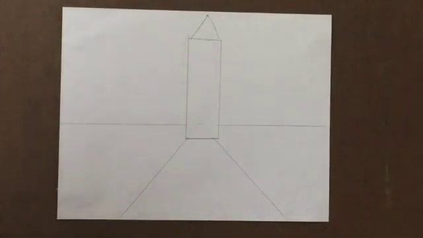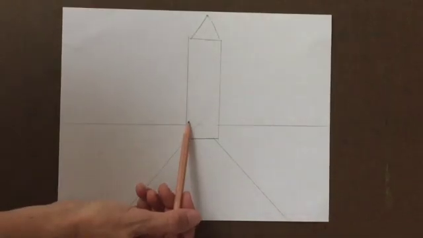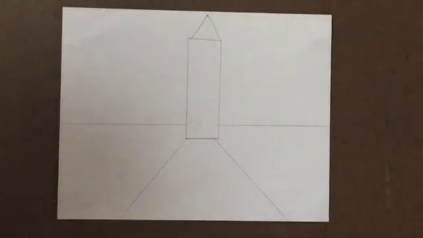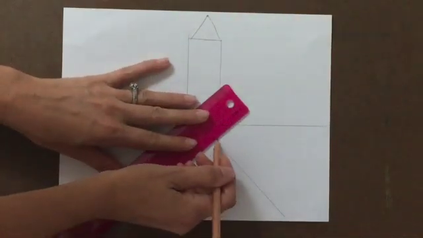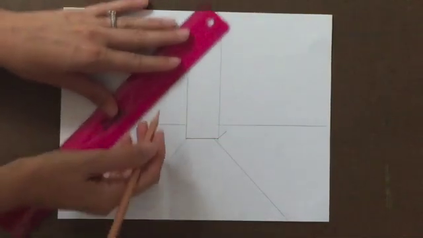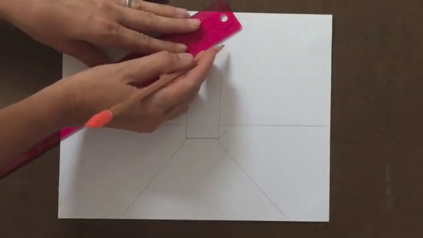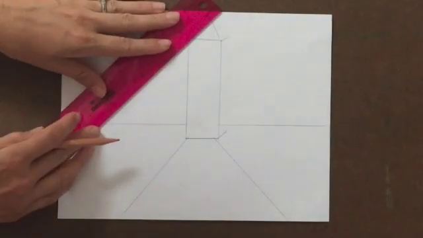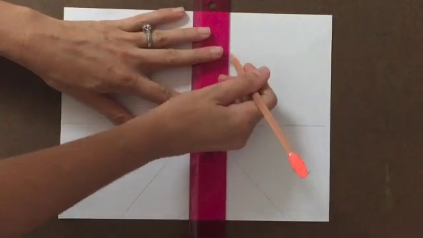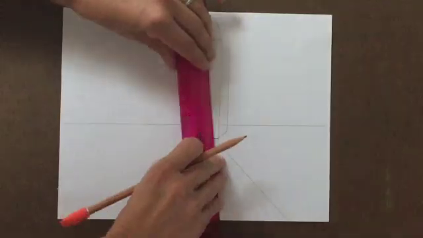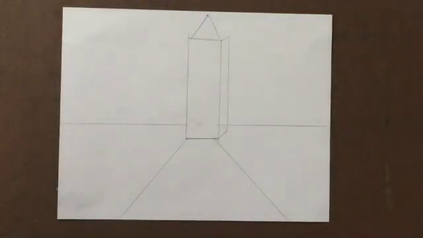Now, just like in the warm-up, we're going to take a box or a square or a rectangle, and we're going to make it more into a cube. So how did we do that? We did lines going away from us into space. So I'll do that there. And that's going to allow me to do a three-dimensional rectangle rather than a flat rectangle.